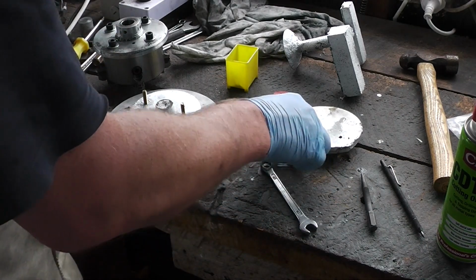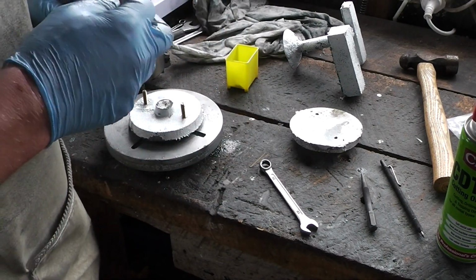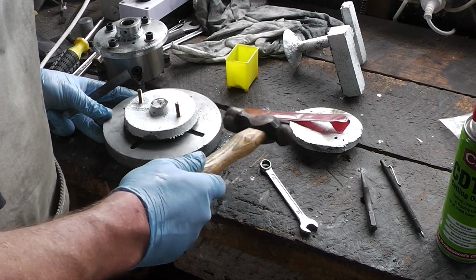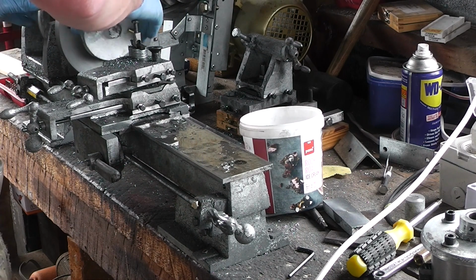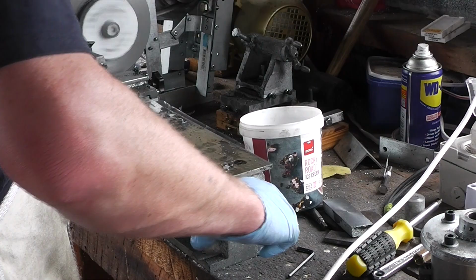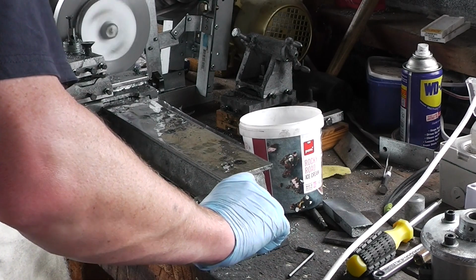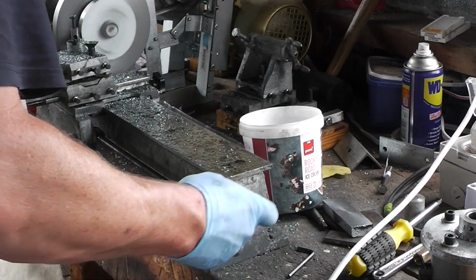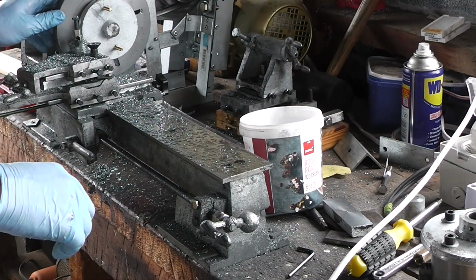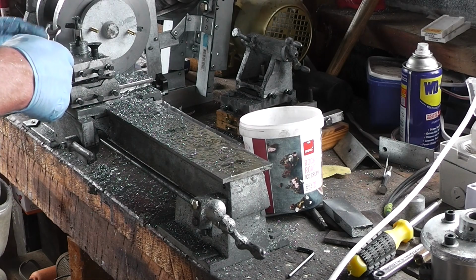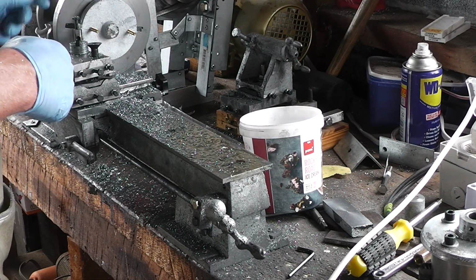Alright, let's try and centre this up a bit. What's going to be the best way of putting a V into that thing?